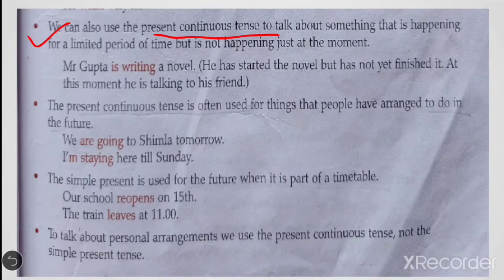Mr. Gupta is writing a novel. Means he has started the novel but has not yet finished. And at this moment he is talking to his friend. At this moment he is not writing. He is just talking with his friend. So that time also you have to use present continuous tense, is, am, are plus ing.